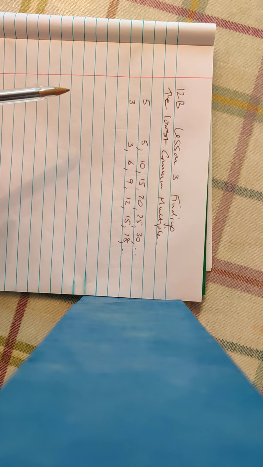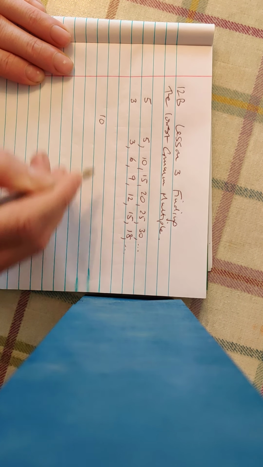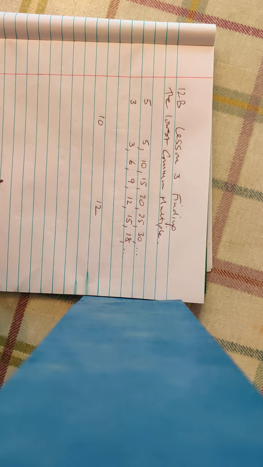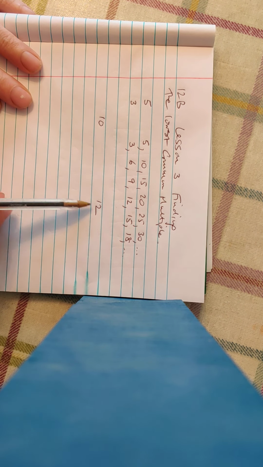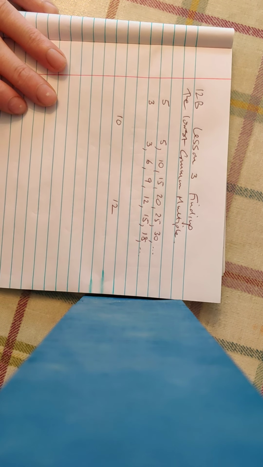So what you may be asked in M3 is to find the lowest common multiple between two numbers. We're going to look at an example of 10 and 12, and work out the lowest common multiple between 10 and 12. Common means it's a multiple that is the same for 10 and 12, and it's the lowest one. It's quite simple to do. Here's what you need to do.